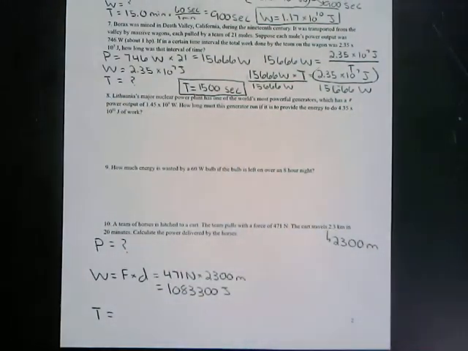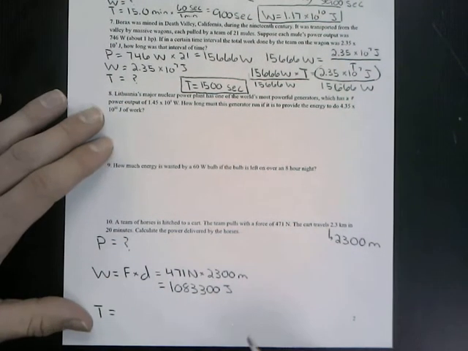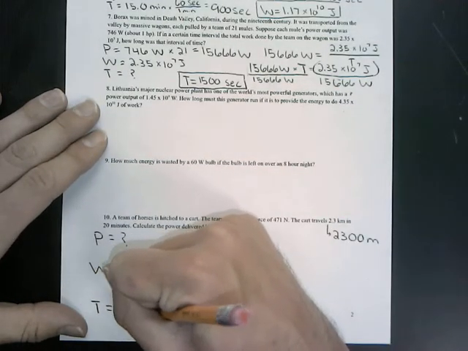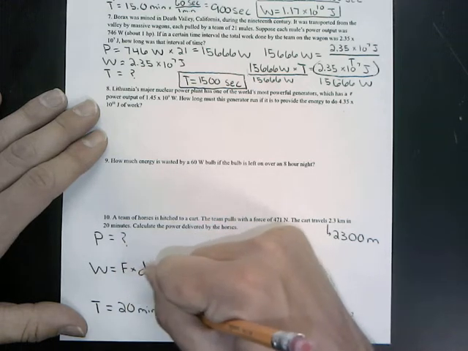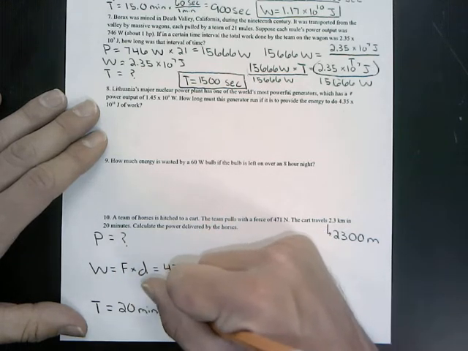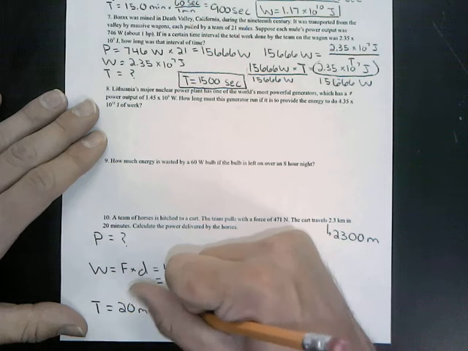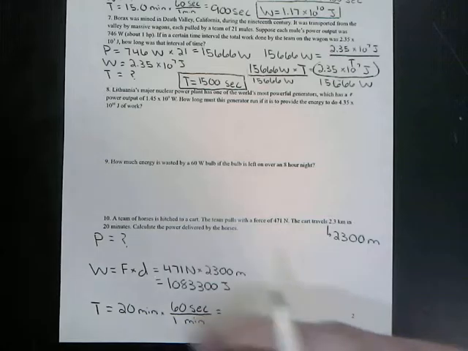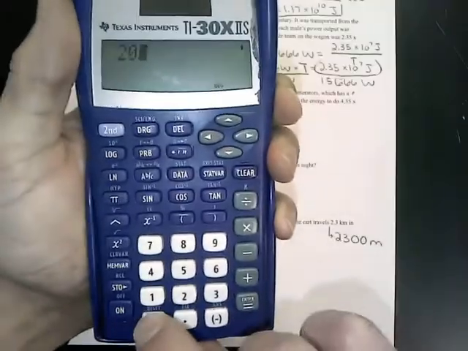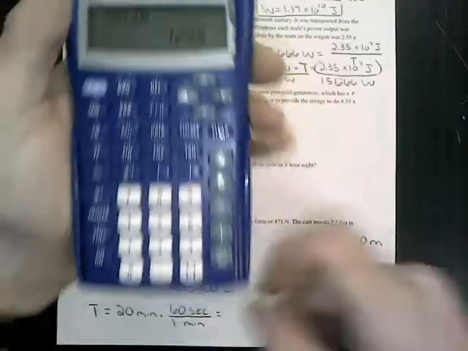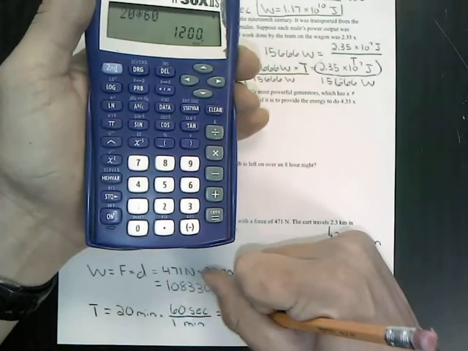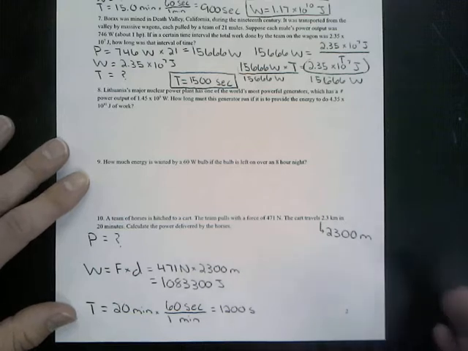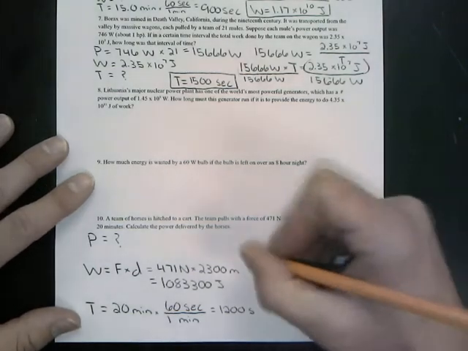Okay? Now, the time that it says all of this took to happen was 20 minutes. Now remember, we need our time in seconds. So what we do here is we multiply our number of minutes by 60 seconds. So we're going to take 20 and multiply it by 60. We get a value of 1,200 seconds. And I'm just going to put 1,200 S for seconds.